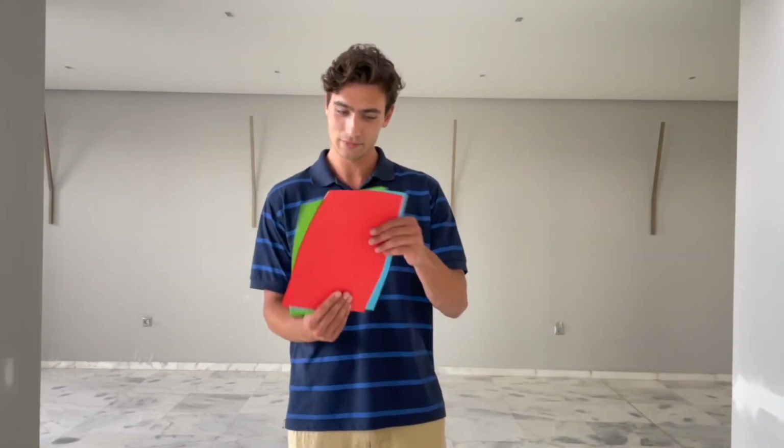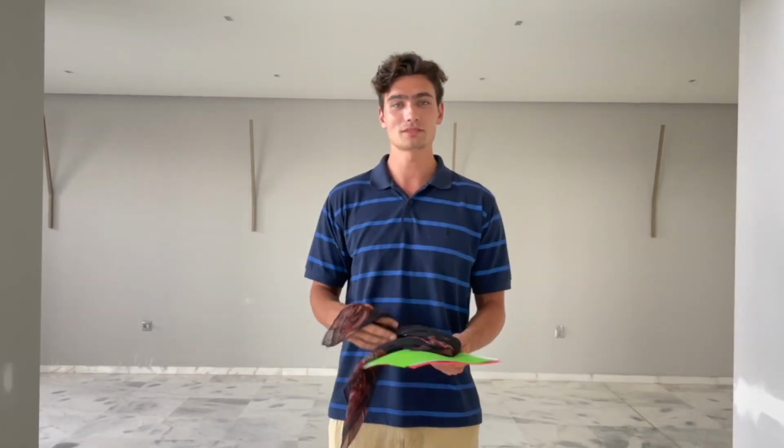And for it you only need 2 things. Around 10 to 12 colorful A4 pieces of paper, as well as a blindfold. So yeah, we can get started.